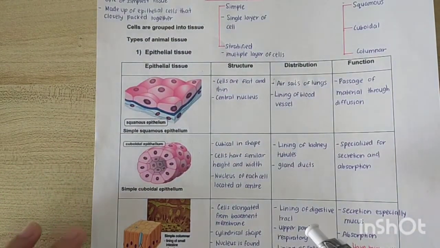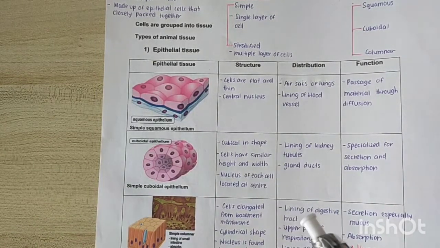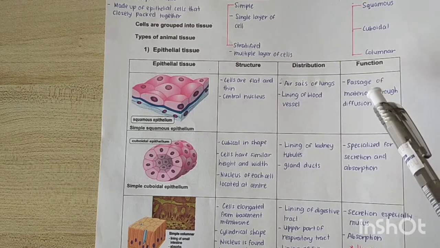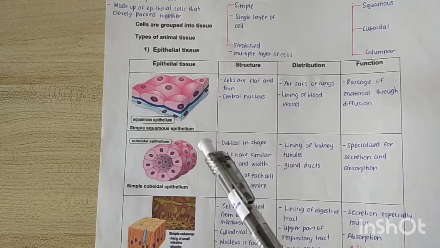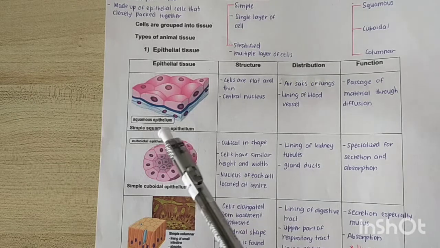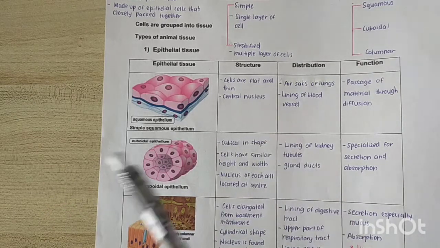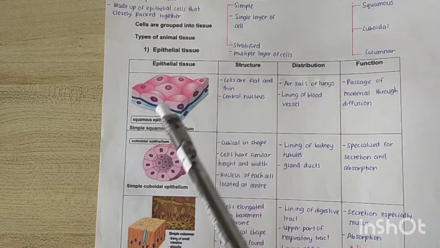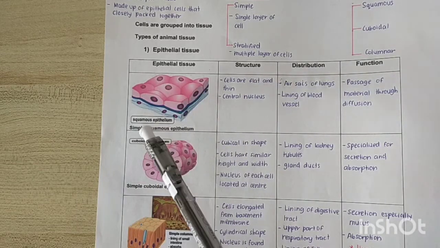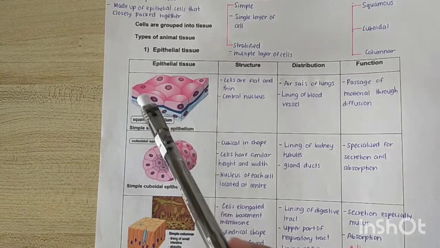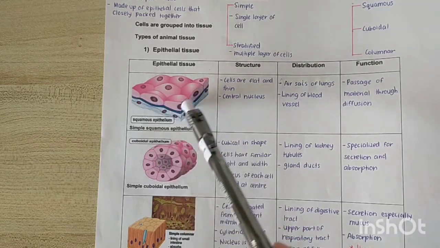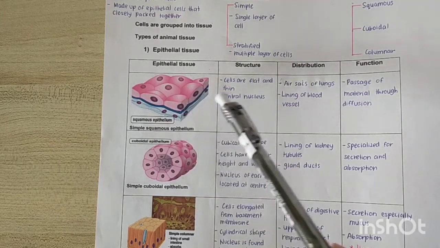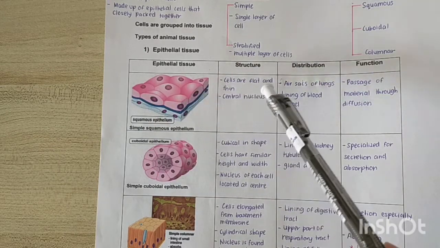So how do you differentiate them? You have to differentiate based on their structure, distribution, and also function. Okay, so now we look one by one. Let's look first at simple squamous. First of all, for the structure, you have to mention the shape of this epithelial tissue. Since the name is simple, it means it will consist of only a single layer of cells. And then squamous. Squamous means the cells are flat and thin.